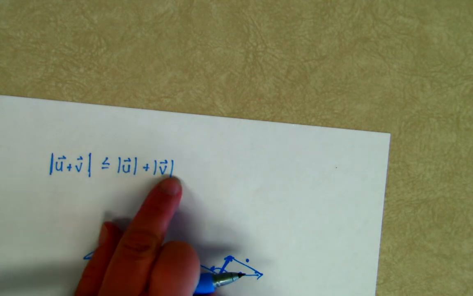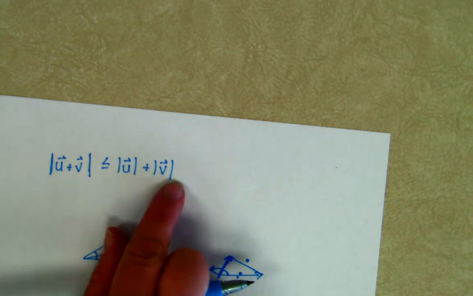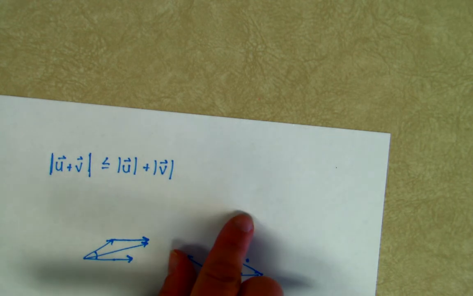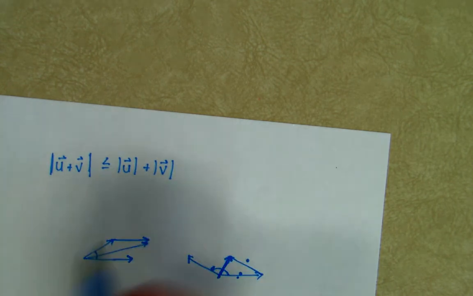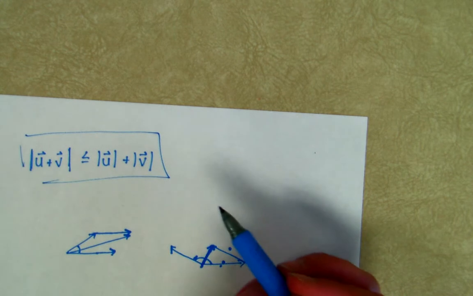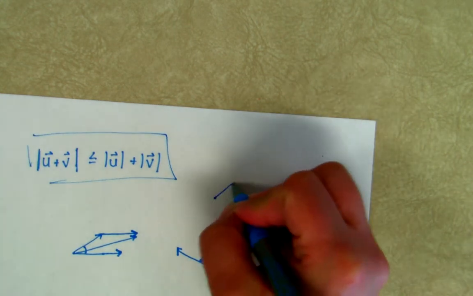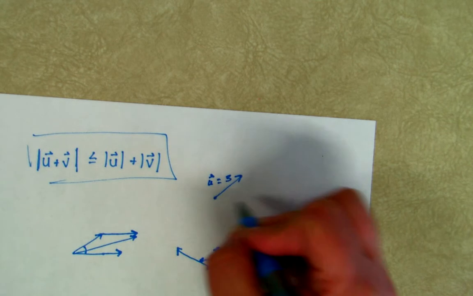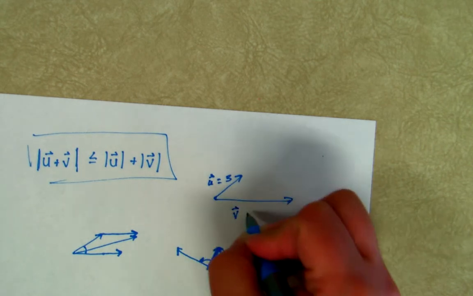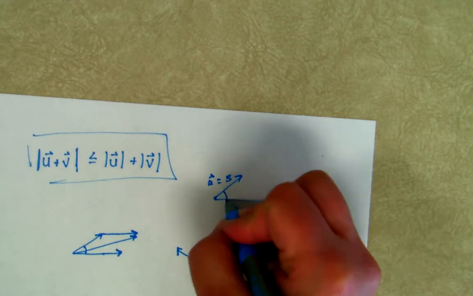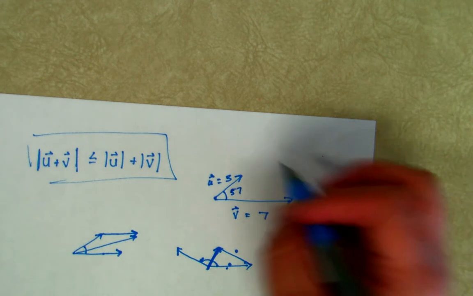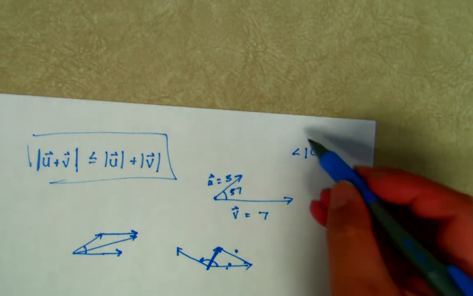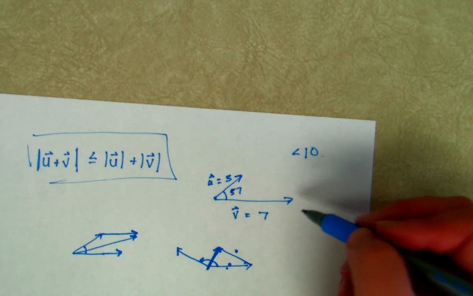In any other situation, you're going to make a triangle, and any side of a triangle is always shorter than the other two sides added together. So that's where this triangle inequality comes in. So if I'm doing a question where I have a vector u and the magnitude is 3, and I have the vector v and the magnitude is 7, and the angle between them is 57, I know my answer has to be less than 10. If I get something greater than 10, I know I've done something wrong.